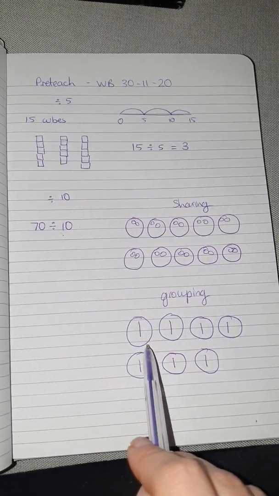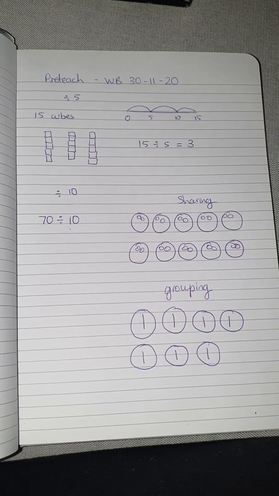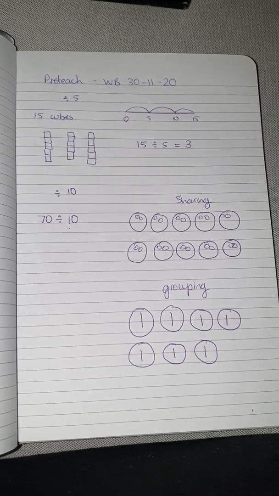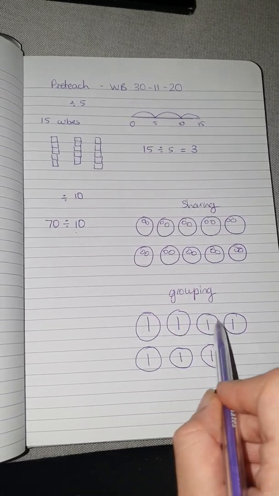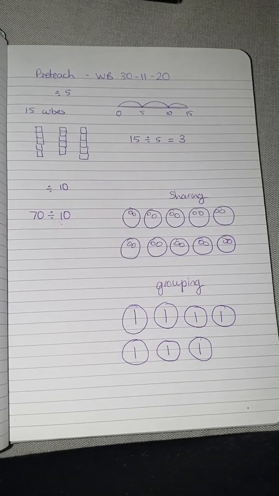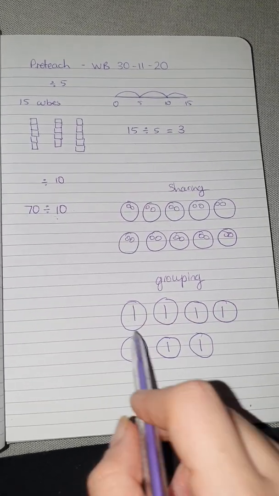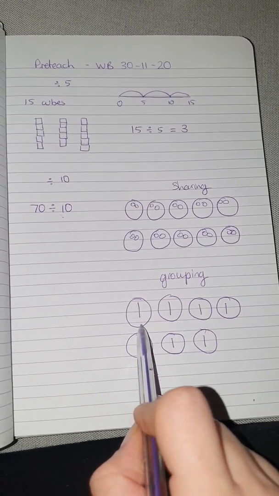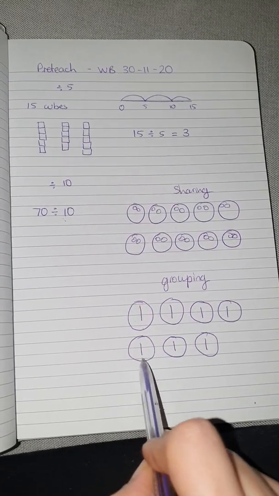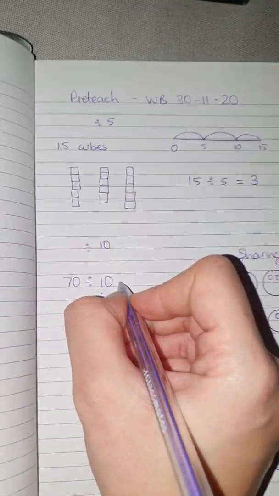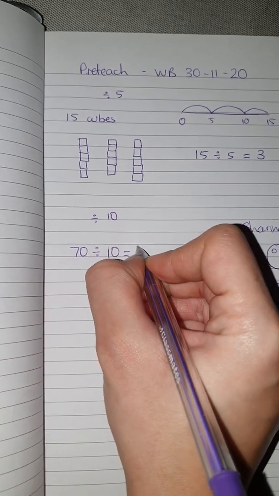Which one did you think was the most efficient way? Well, I thought this method of grouping was much quicker because I'm grouping them in tens, and in each group I have got 10, which I can represent with a 10 stick. So how many groups did I end up having? 1, 2, 3, 4, 5, 6, 7. So 70 divided by 10 equals 7.